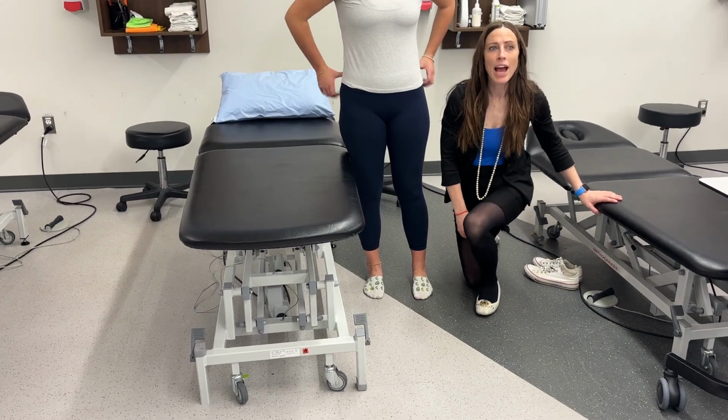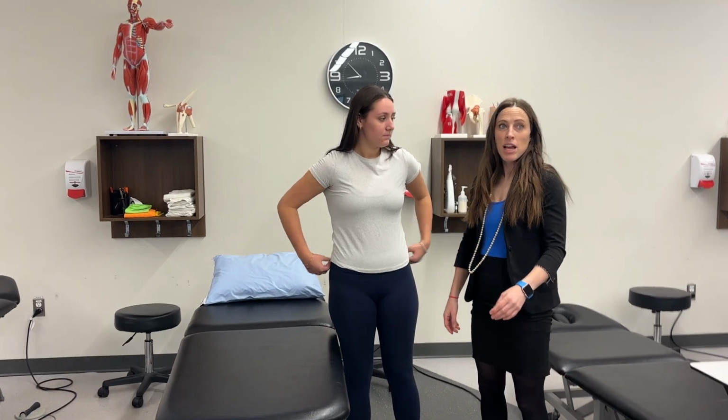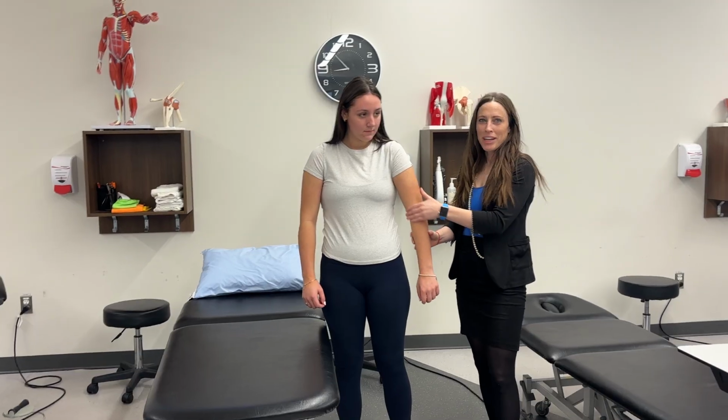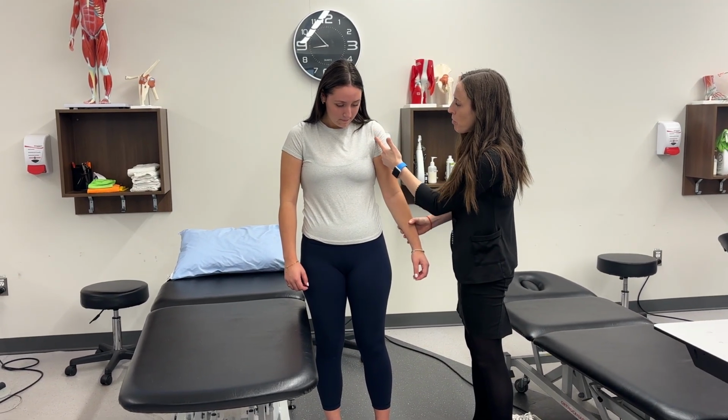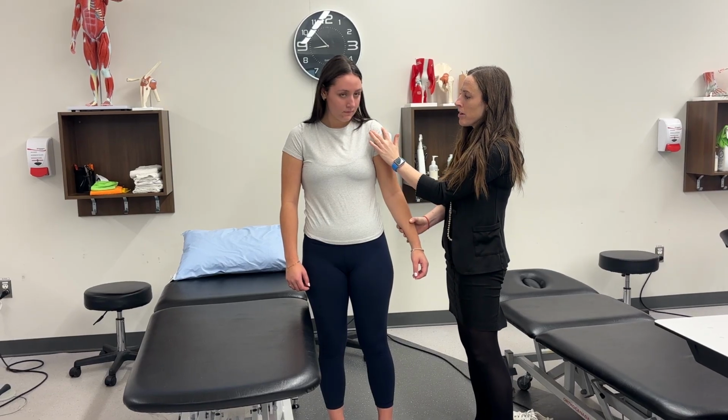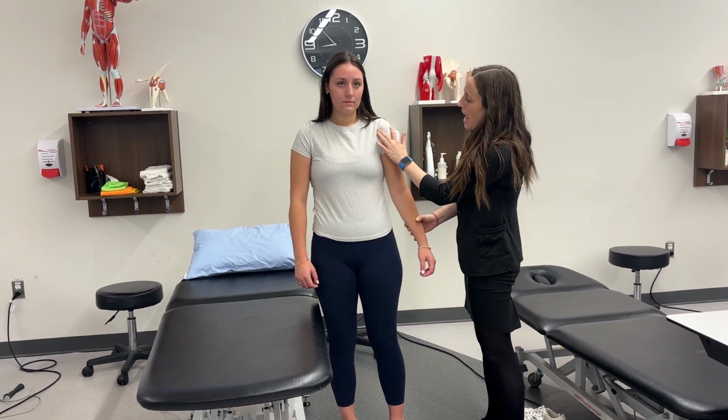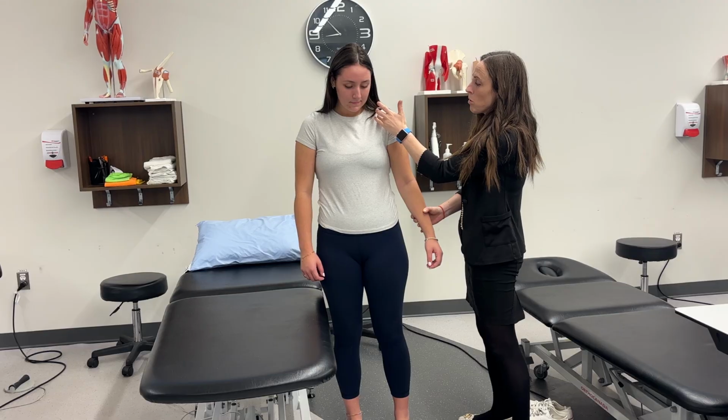The next one we have is the biceps. So biceps right here, we have two heads. There's a long head that comes through in between the greater and the lesser tubercles, and then the short head goes on to the coracoid process.